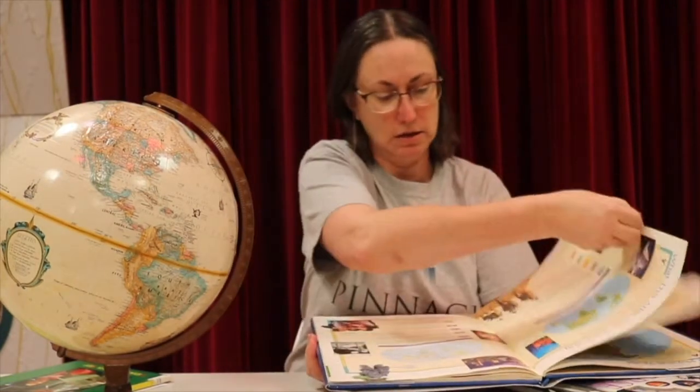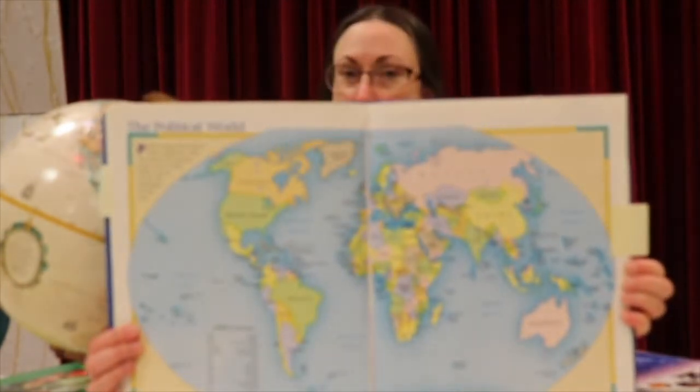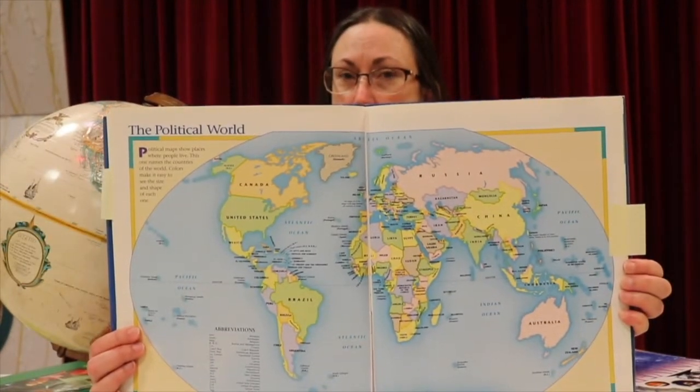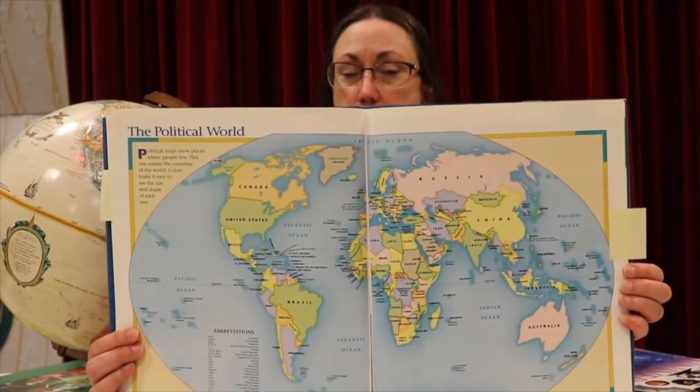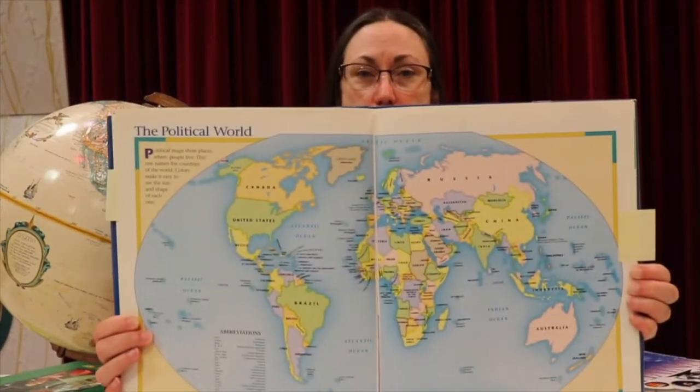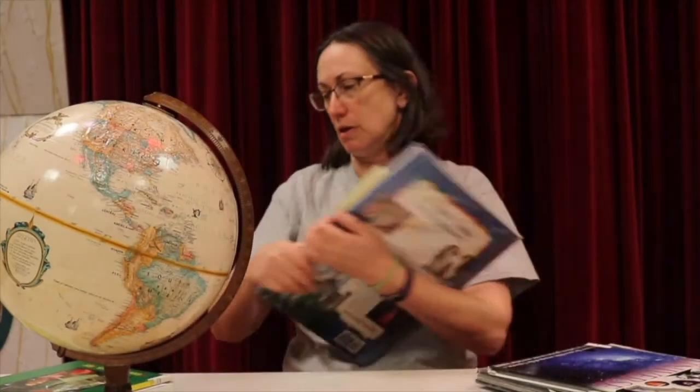And then I wanted to show you this one, which is the continents but with the countries outlined, so you can see the difference. This just shows you the names of the countries. Let me see if there's continents listed. No, they don't list the continents, but it lists the countries and where they are. So that's another type.